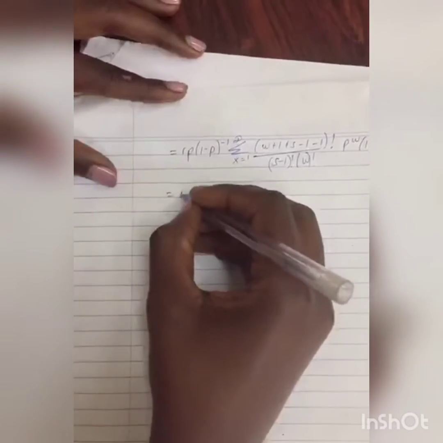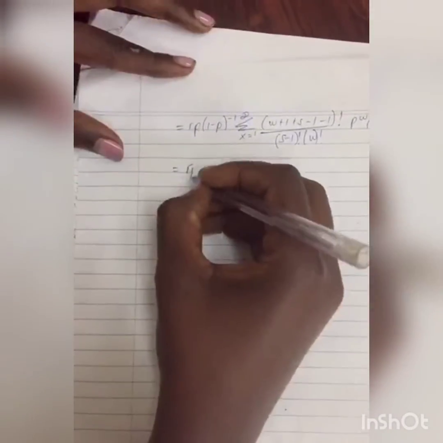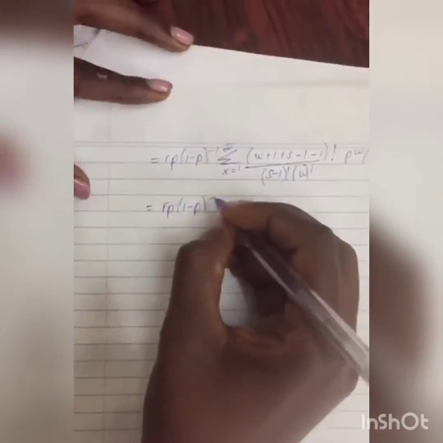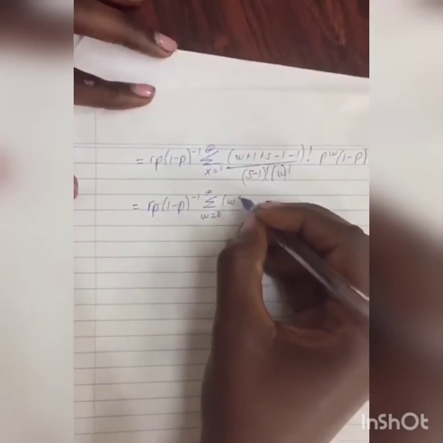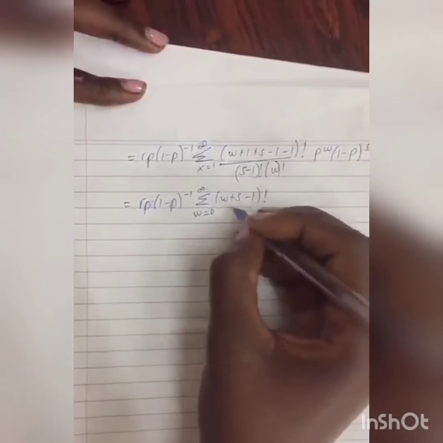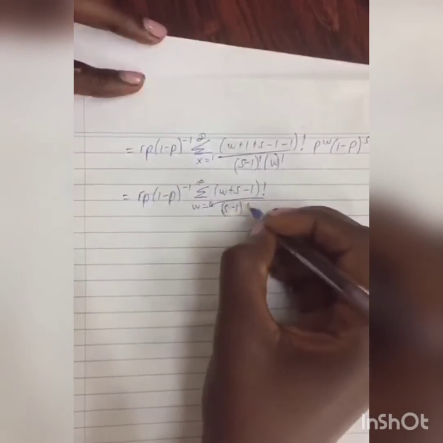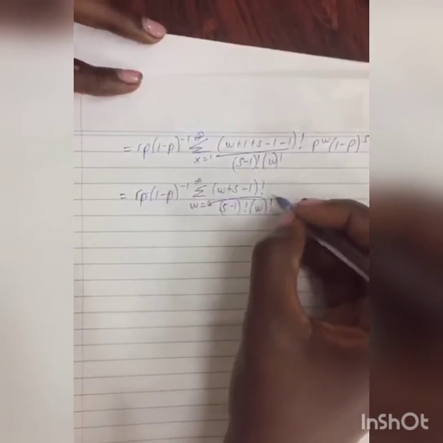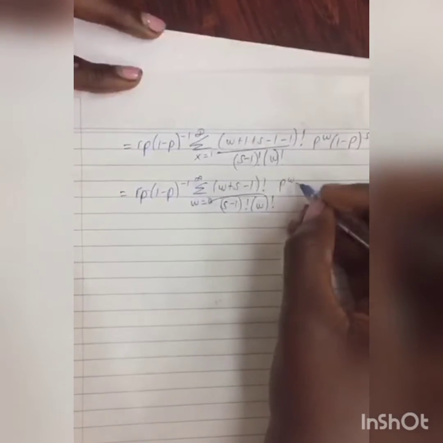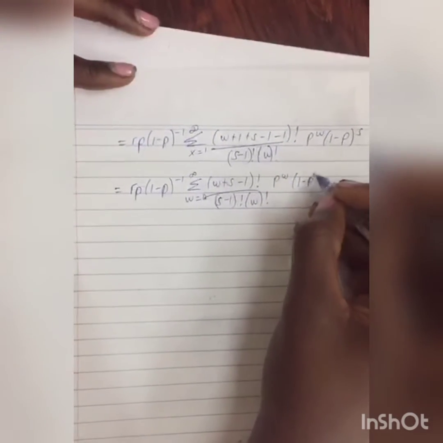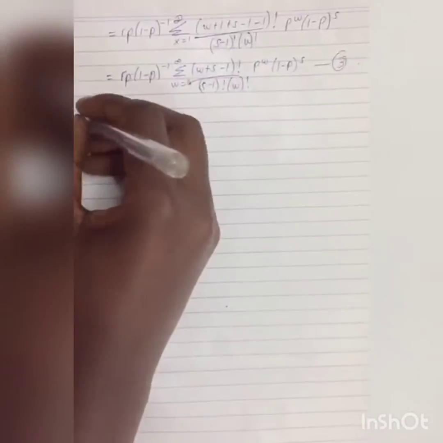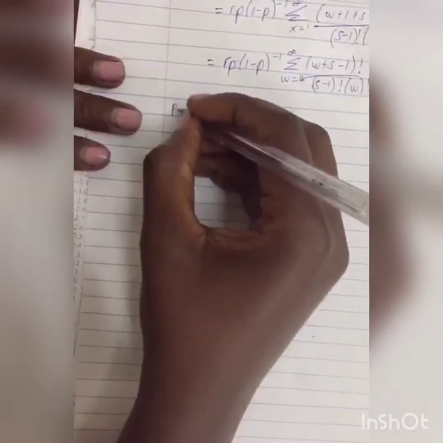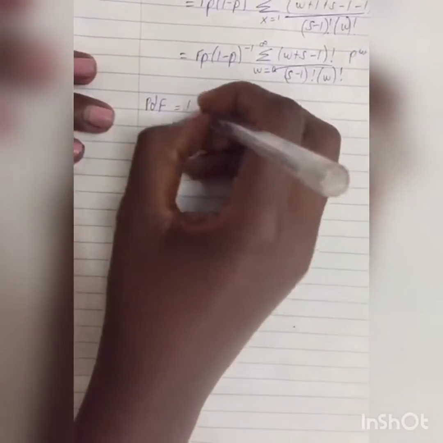So here, this will simplify this, and this will be our equation 3. But we all know that the probability density function sums to 1.